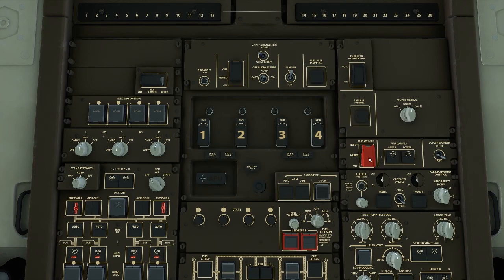Passenger oxygen switch. That's if you have a decompression, you would flick that up, and that would drop all the rubber jungle, we call it, all the oxygen masks in the back. Yaw dampers are always on, and these are the manual outflow. So these are the outflow valves.